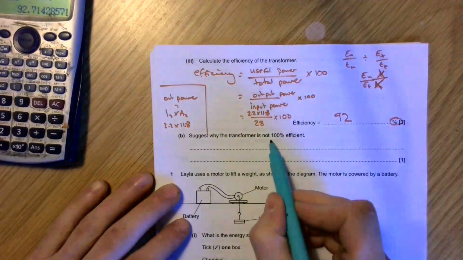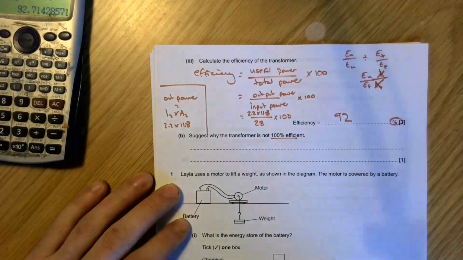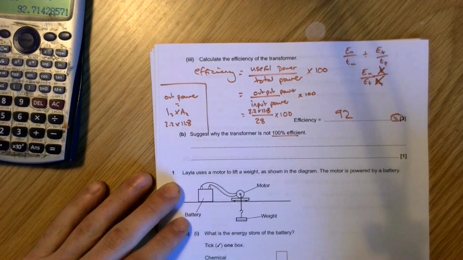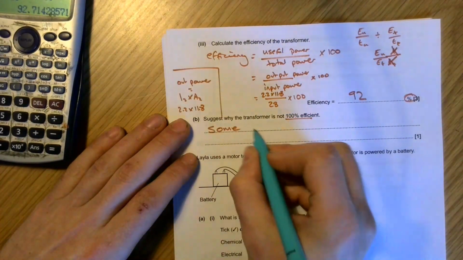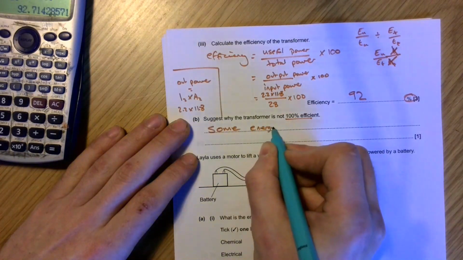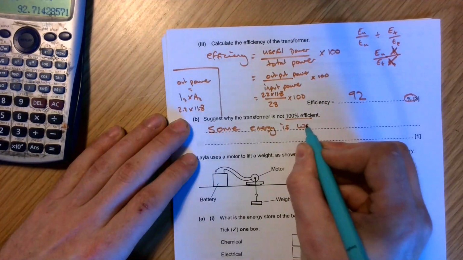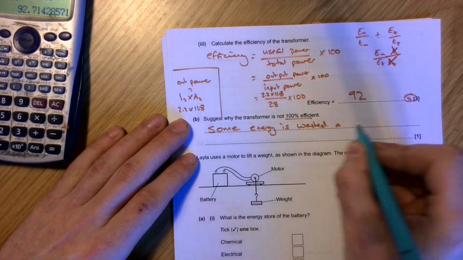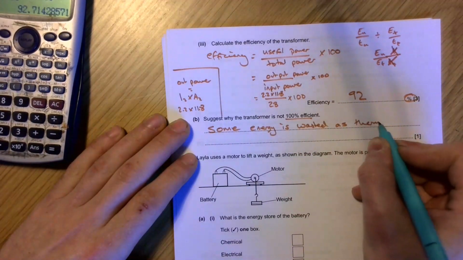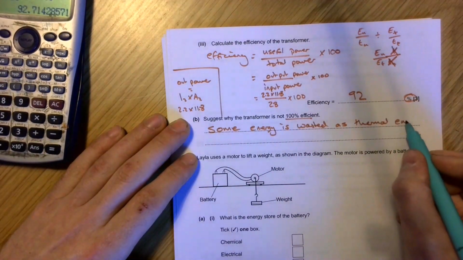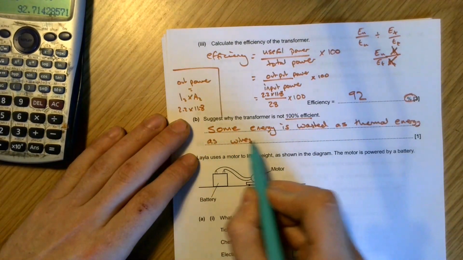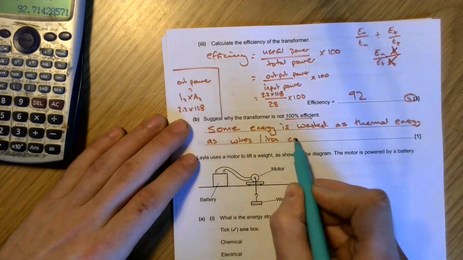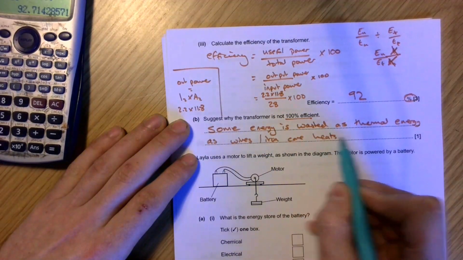So why is it not 100% efficient? Because we usually assume that transformers are. So pretty much the same answer as always with electrical circuits. Some energy is wasted as thermal energy as the wires, or you could say the iron core, heats up.